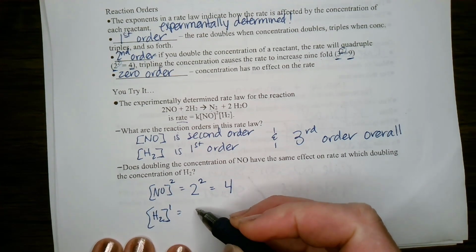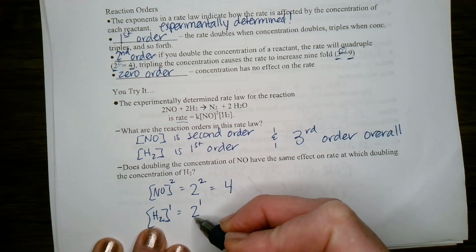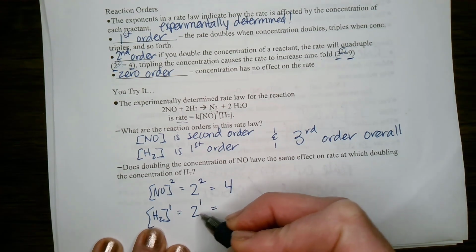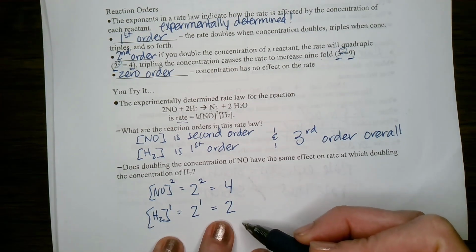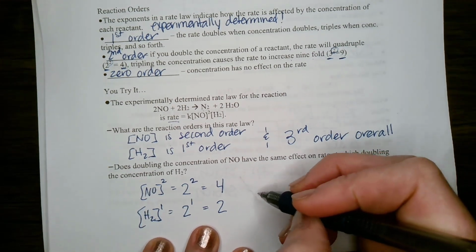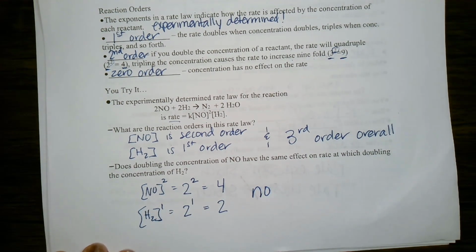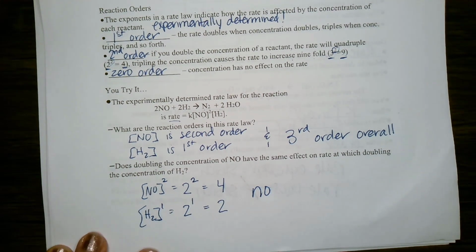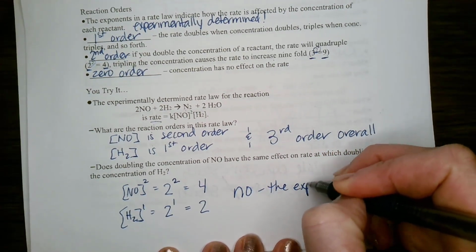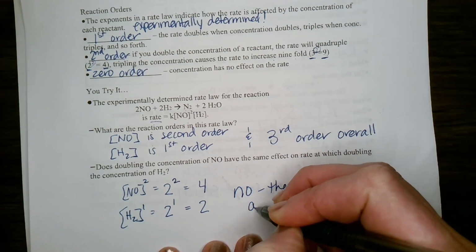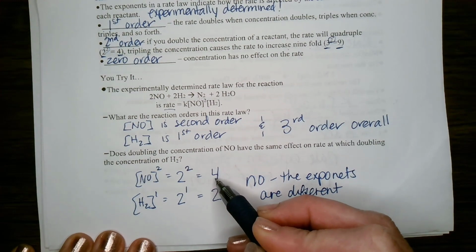And if I look at H2, which is to the first order, if I doubled it, 2 to the first power is going to give me double my rate. So no, it does not have the same effect on rate. The exponents are different.